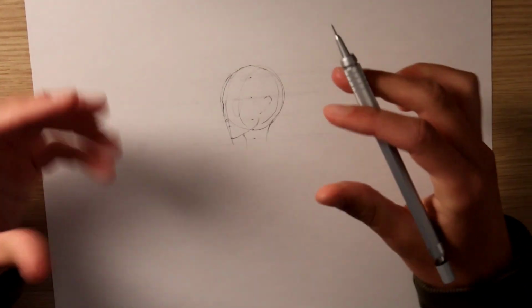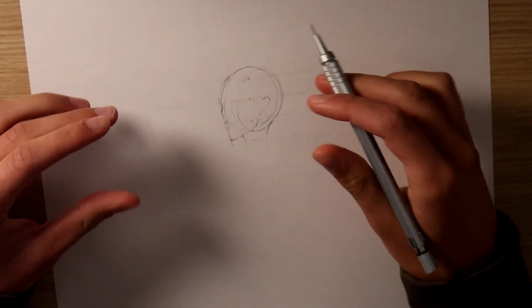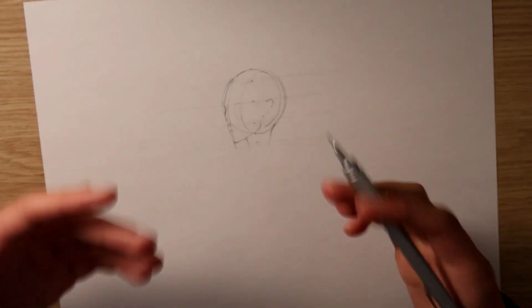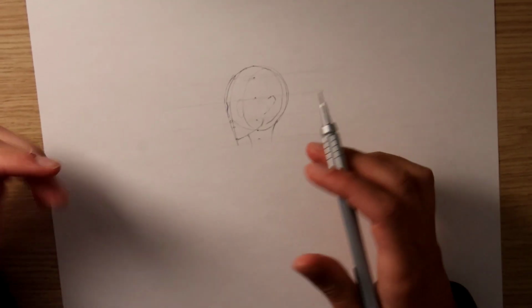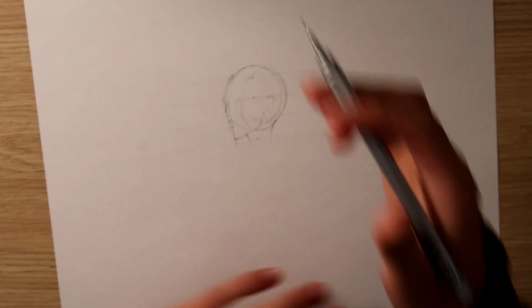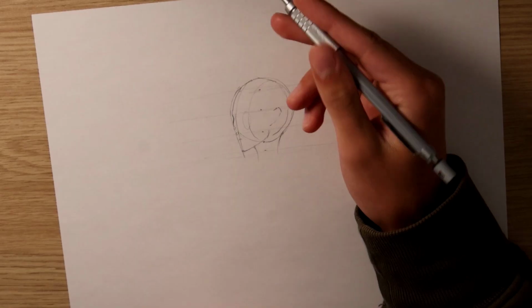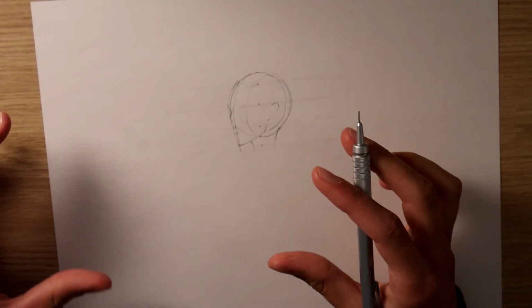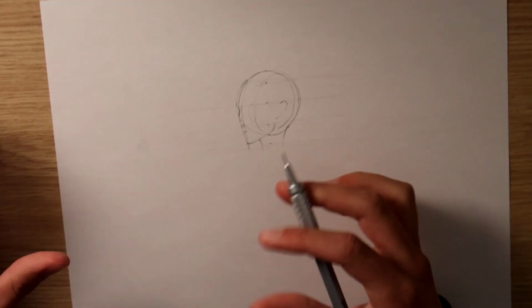Alright, in this video, we're gonna go over how you actually draw hair. Let's say you already have some basic knowledge of how to draw the human head. What we're going to do now is add hair on top of it. Hair can be pretty complicated, but at the same time, I like to simplify it down to make it not too complicated.